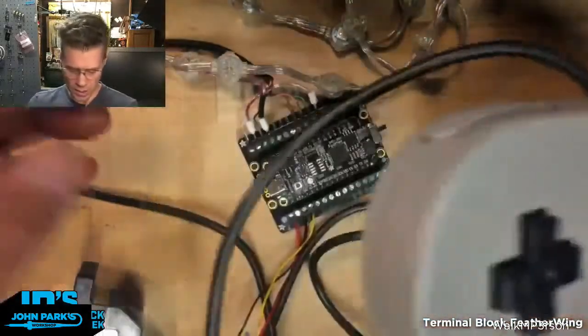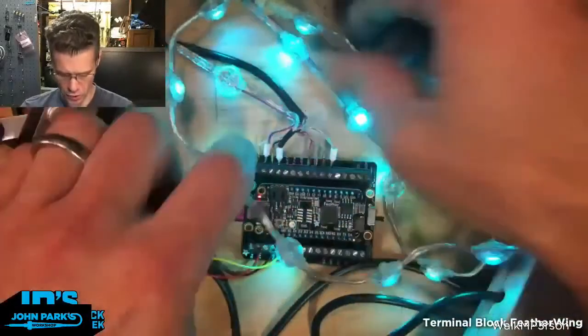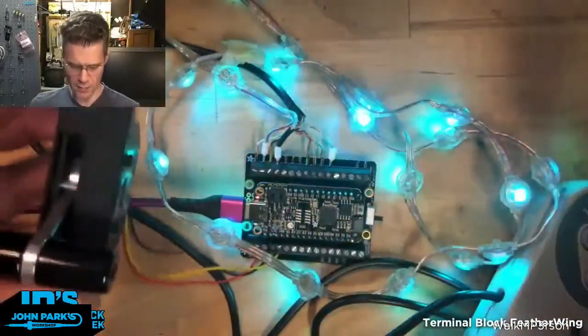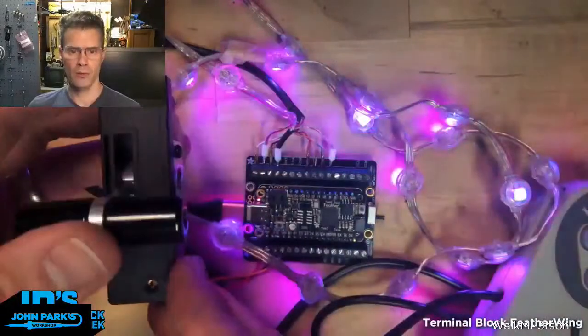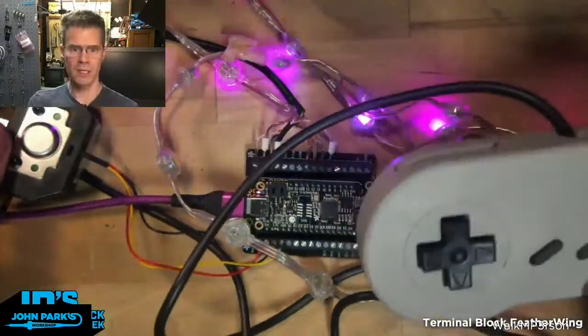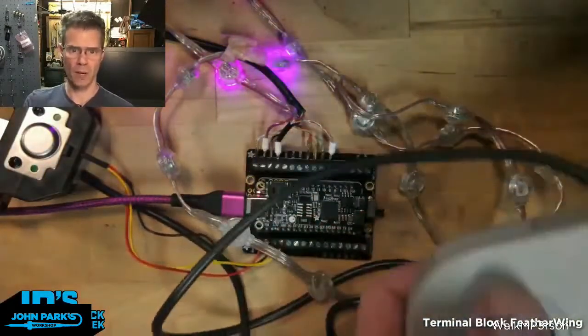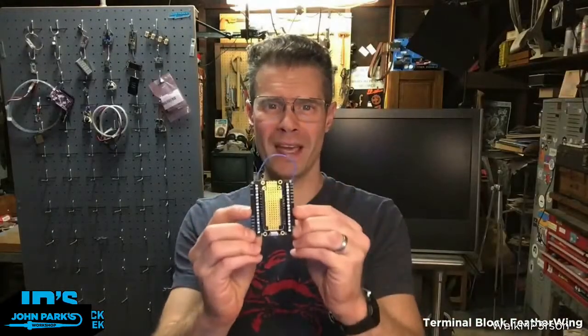I wanted to use one of these, right? How are you going to plug one of these into your Feather project? Well, this is kind of a nice way to do it. So I've got the NeoPixels plugged in. I've got the analog throttle plugged in. And then I also have some controls here with the D-pad, lighting different numbers of LEDs on here depending on which buttons I press. It is the terminal block Featherwing.